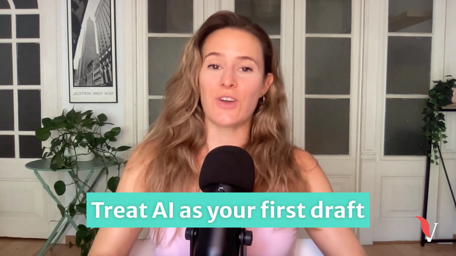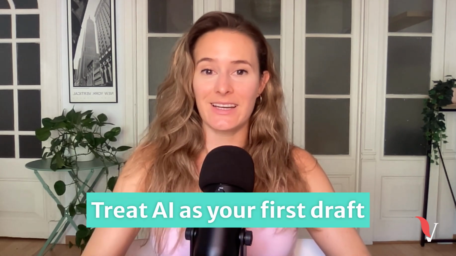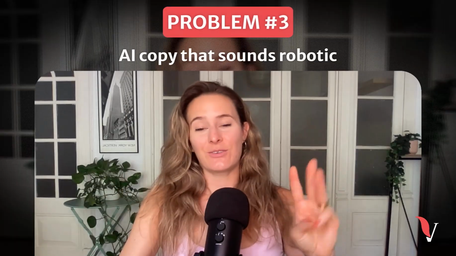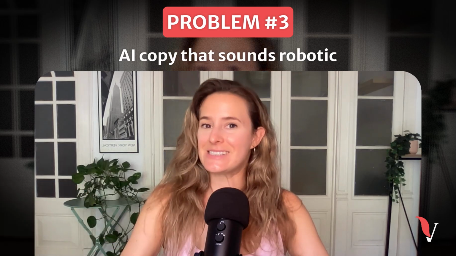Treat AI as your first draft. Use it to get a quick translation, but always have a native speaker refine it. At Content, we use AI for speed, but rely on local linguists to make sure the copy feels authentic always. So a Spanish translator might turn rain check into "lo dejamos para otra ocasión," which is what people would actually say.